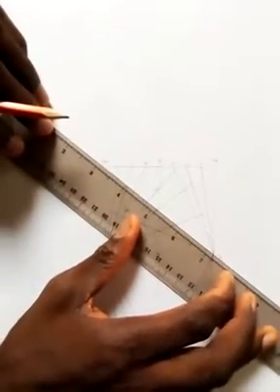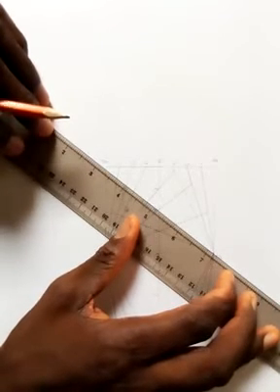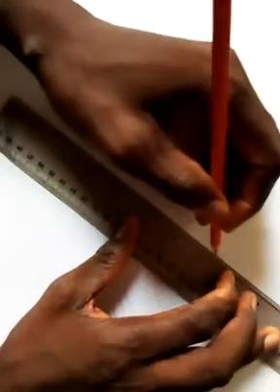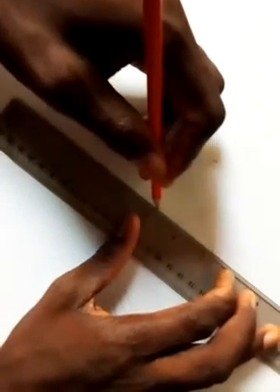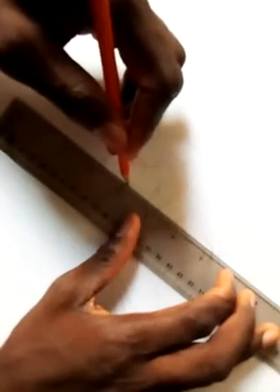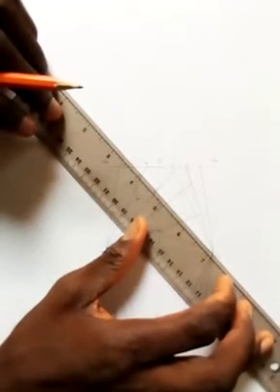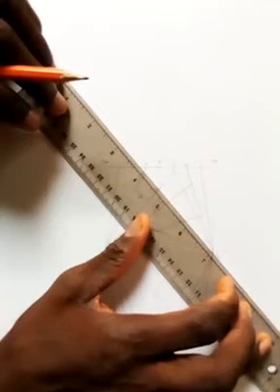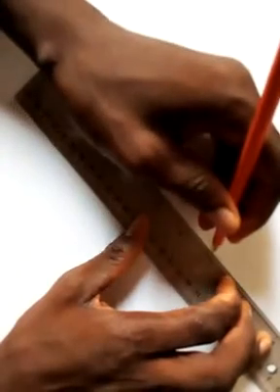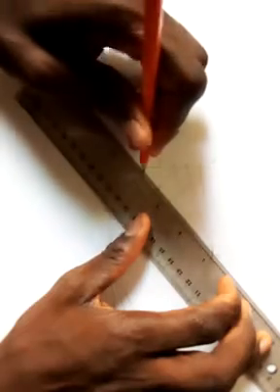From E again, draw a line passing through point 2 and touching line 2. When you touch line 2, you stop it there. Then from E again, draw a line passing through point 3. When you touch point 3, stop it there.